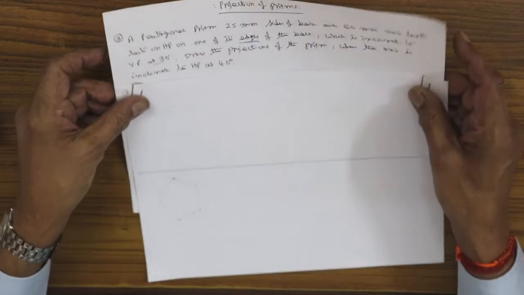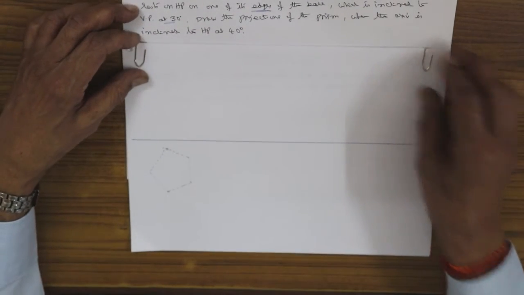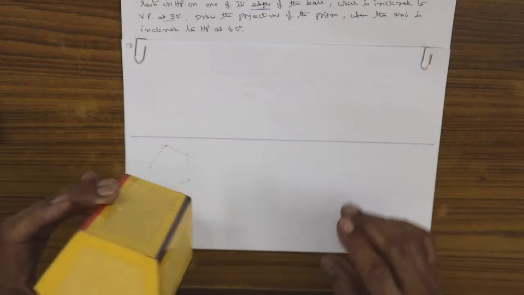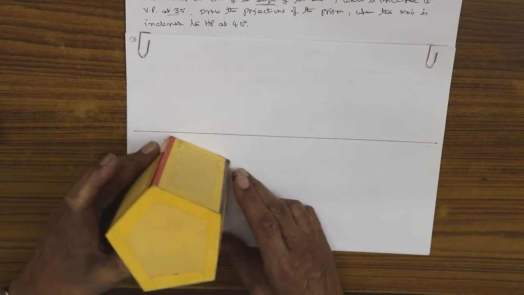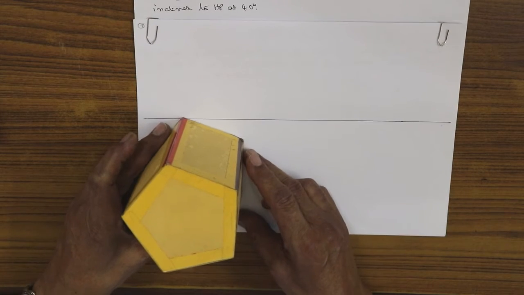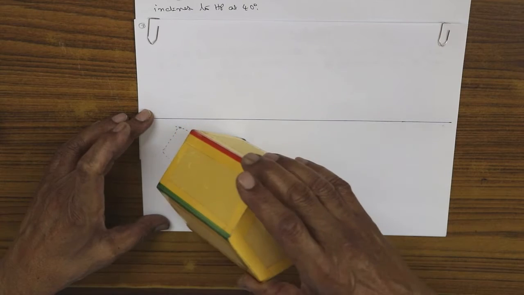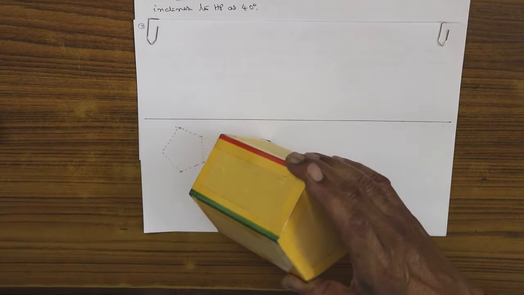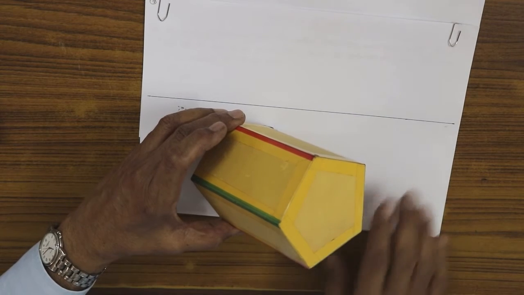The answer goes like this. We will have the pentagonal prism drawn in the top view first. I'll keep the pentagon prism in this manner. On the right hand side I'll take a side and keep the prism in this manner, the pentagon prism, for which I will draw the top view and the front view. It is standing on the side and its axis is inclined to HP at 40 degrees. So top view and the front view.